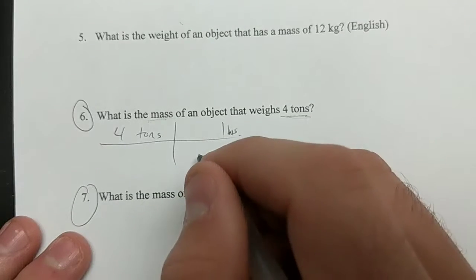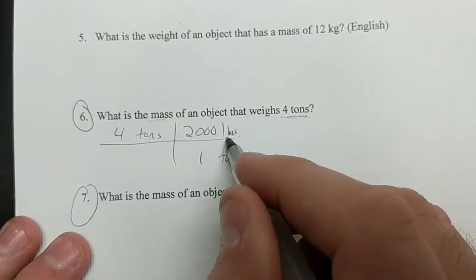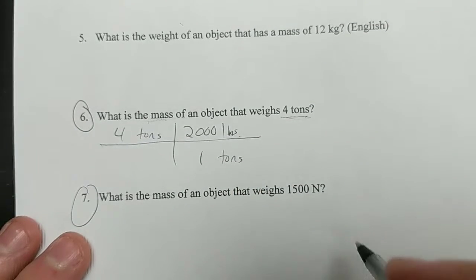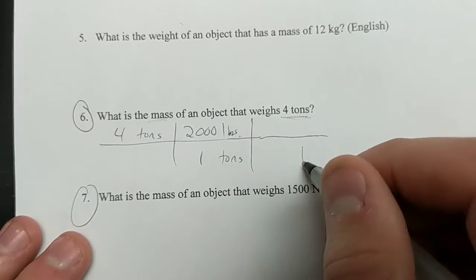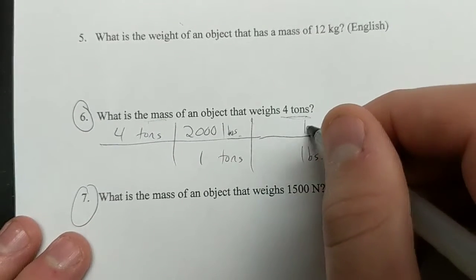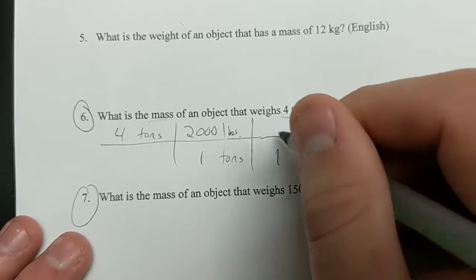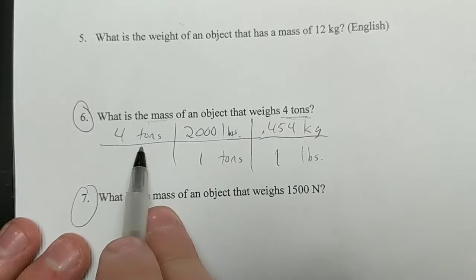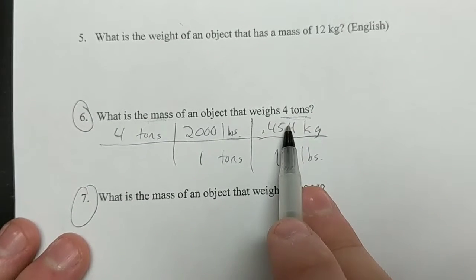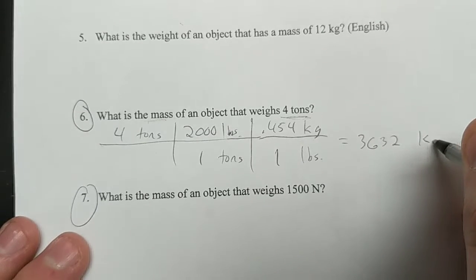So tons, there are 2,000 pounds in 1 ton. And then from pounds to kilograms, we already mentioned the conversion, but I'll show you again. We have every 1 pound is 0.454 kilograms. So when you multiply 4 times 2,000 times 0.454, you get 3,632 kilograms.